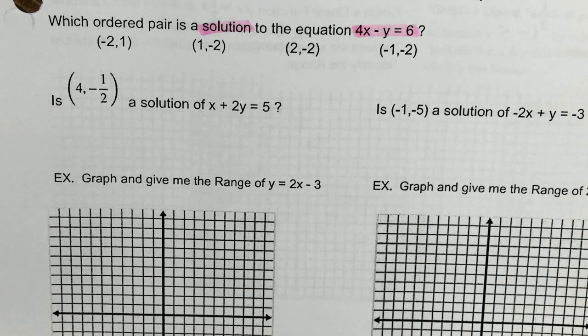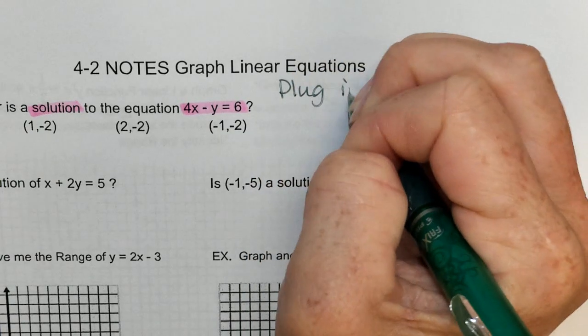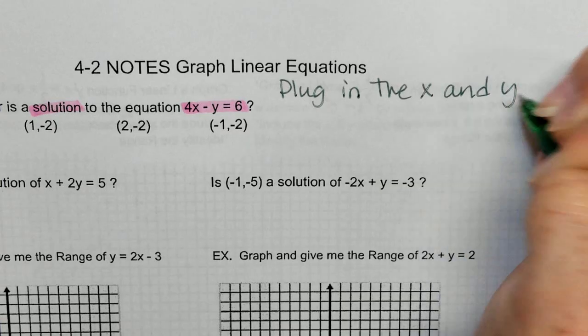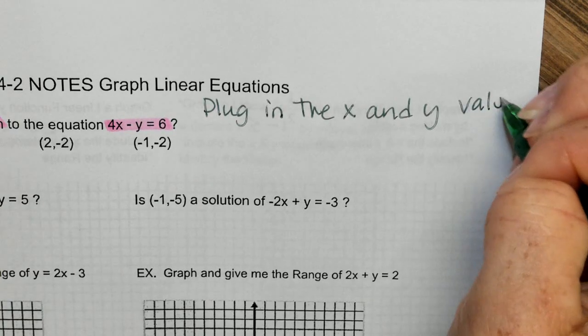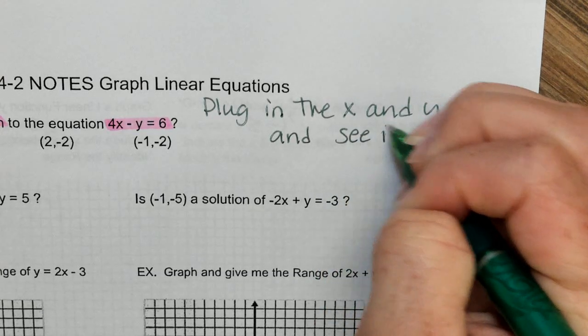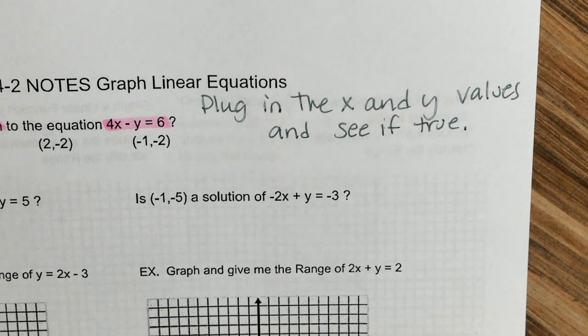A solution means that the coordinate would be on the graph of the picture. To do that, all you're going to do is plug in the x and y values and see if they're true. That's all you have to do to see if it would fall on the graph.